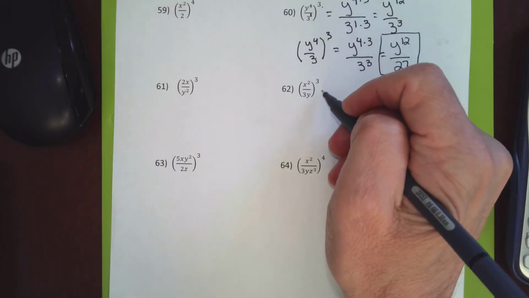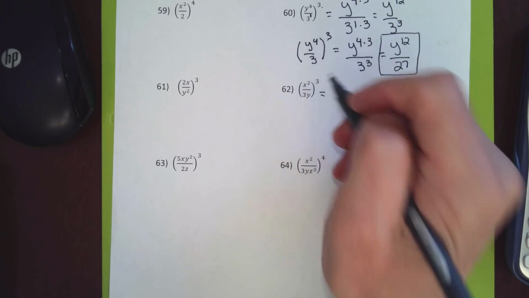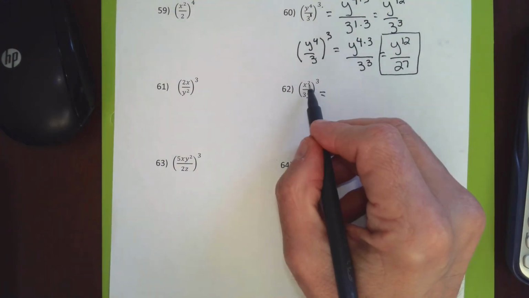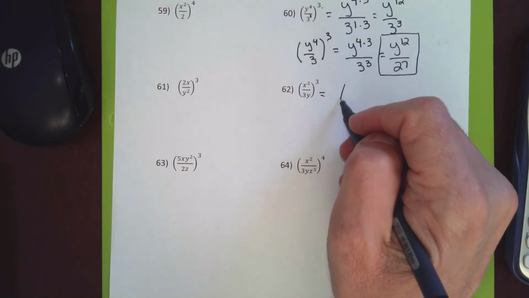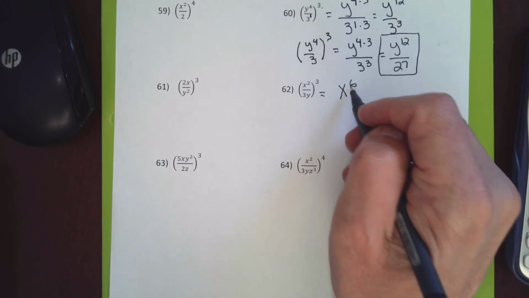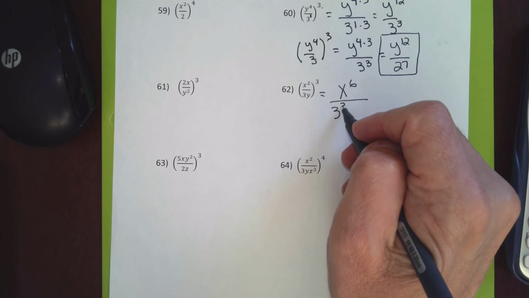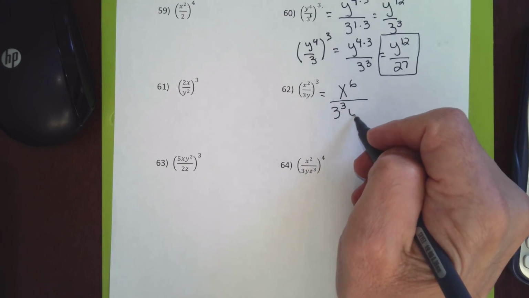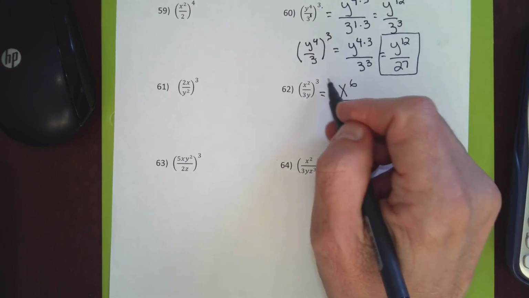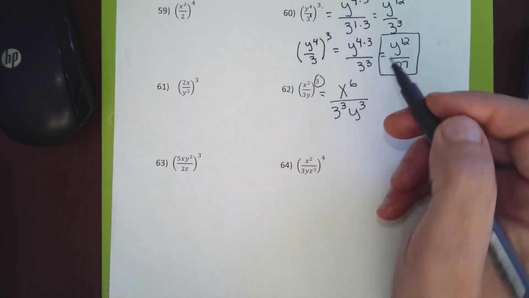62, I'll shortcut it. The exponent of 3, I'm going to multiply by the exponent of 2 on the x and get x to the 6th. And I'm going to attach the exponent of 3 to the y and the 3 in the denominator. I have a parentheses with an exponent outside.